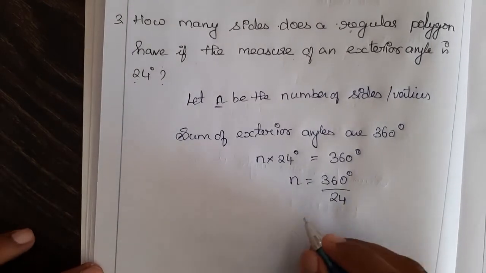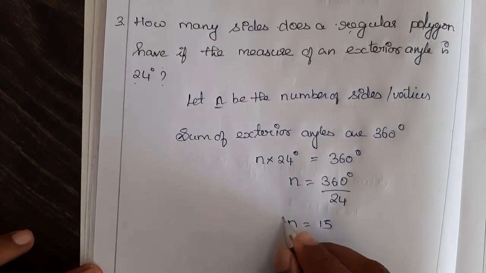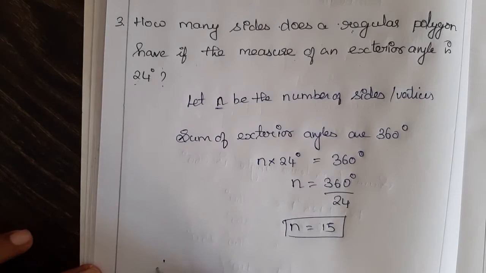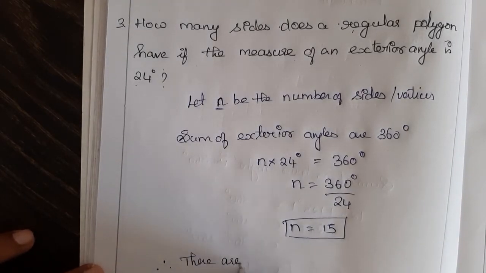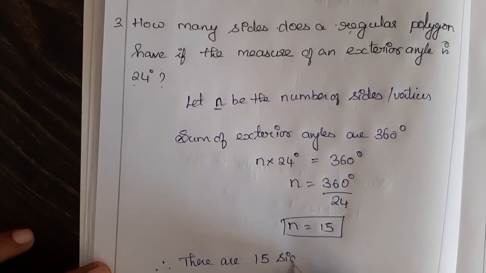If you divide it using the 24 table, it will be 15, right? Therefore there are 15 sides.